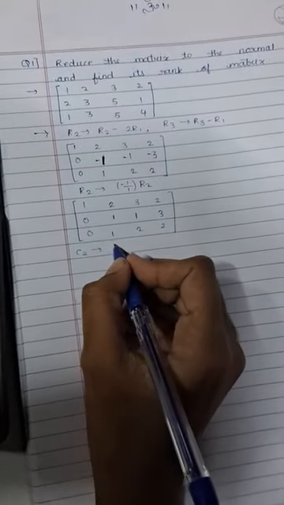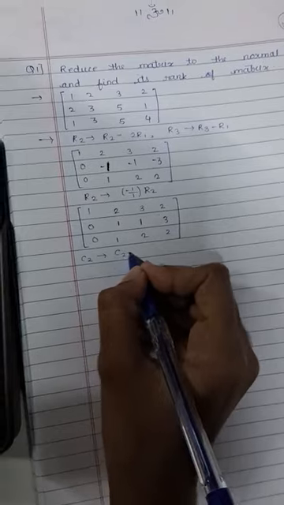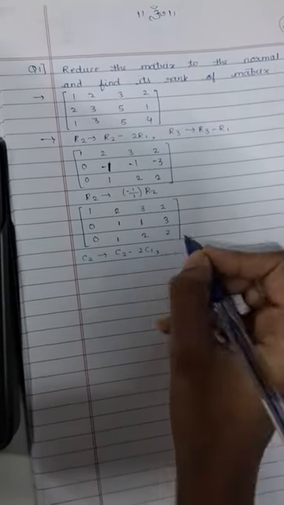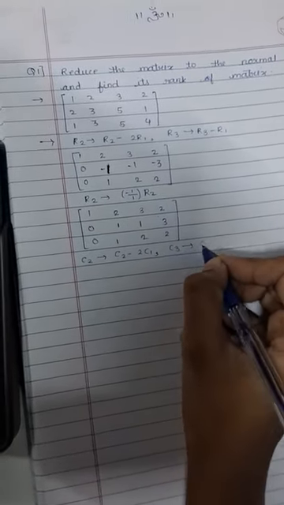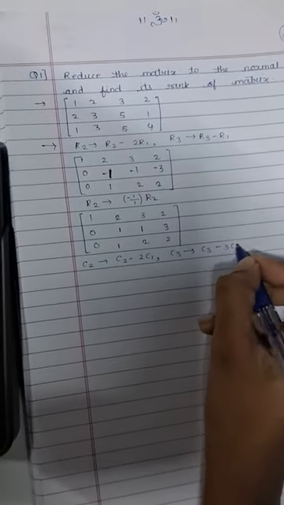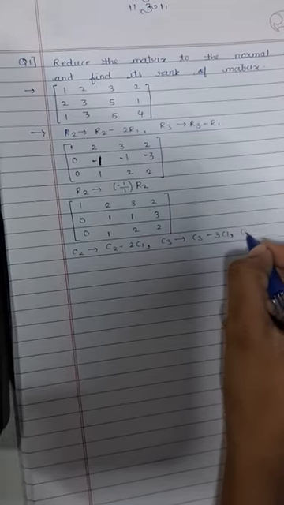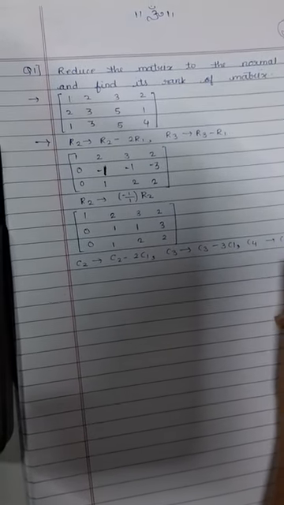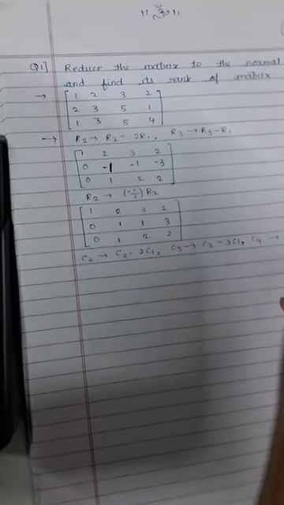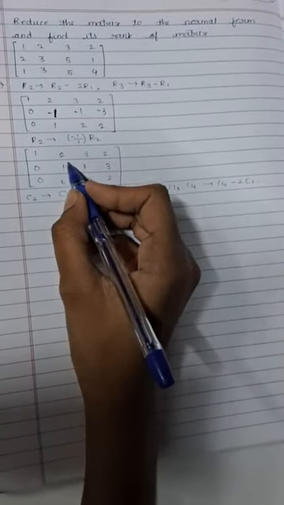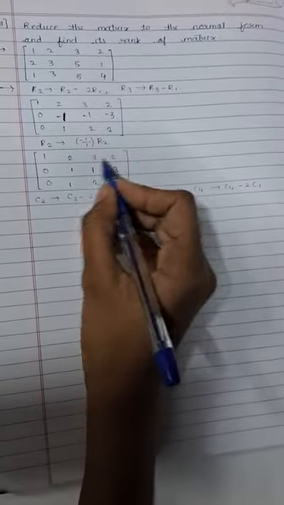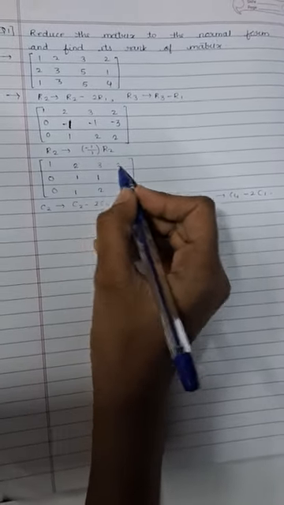Column 2 tends to column 2 minus 2 of column 1. Column 3 tends to column 3 minus 3 of column 1. Then column 4 tends to column 4 minus 2 of column 1. By using these three operations, we can bring the first row's three columns to 0.